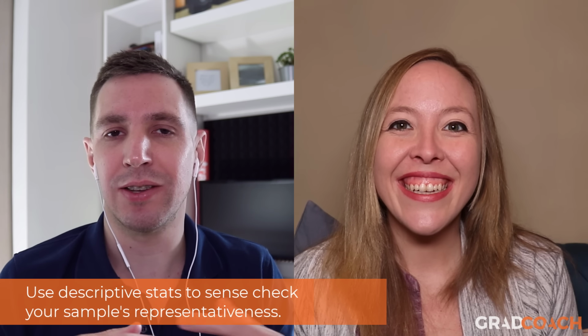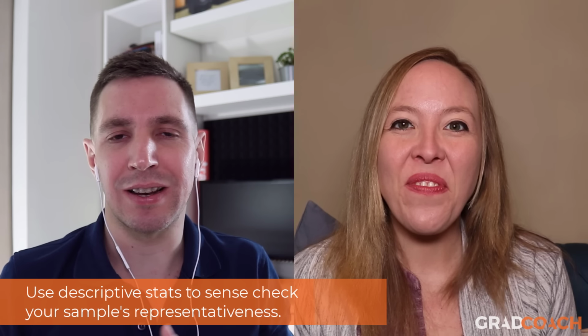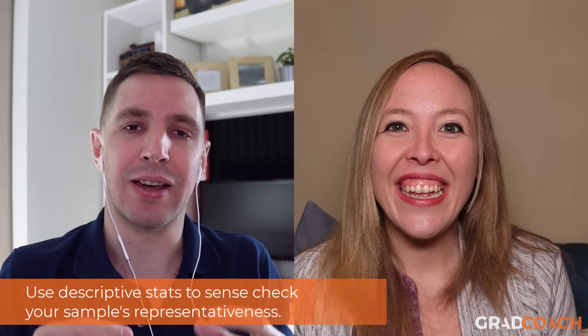Another important function of descriptive data, especially demographic data like age, gender and ethnic group, is to use it as a sense check for whether the data you've collected is representative of the population. If you know some details about your population, and you know it should be 50% female and 50% male, then you can check your descriptive statistics to see whether your data lines up with this, or whether you have a skew towards one side or the other. So you can use that basic data that a lot of students just float over to check, okay, am I representative?